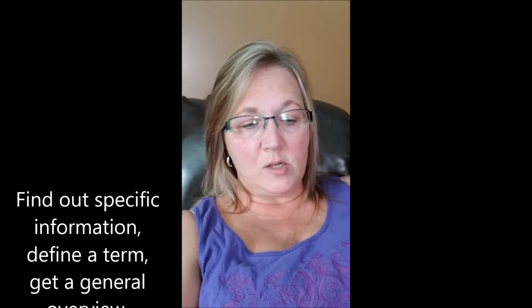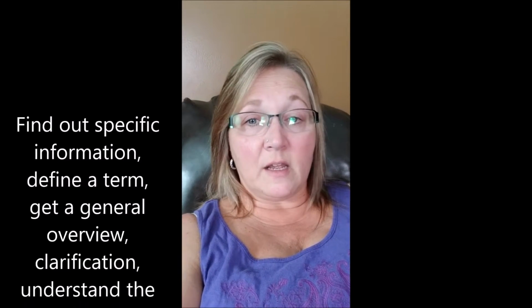You and your students may be wondering, just what are the purposes for reading? There are many purposes for reading, and some of these the author lays out for us in her book. Some examples are to find out specific information, define a term, get a general overview, reading for clarification, reading to understand the writer's perspective.